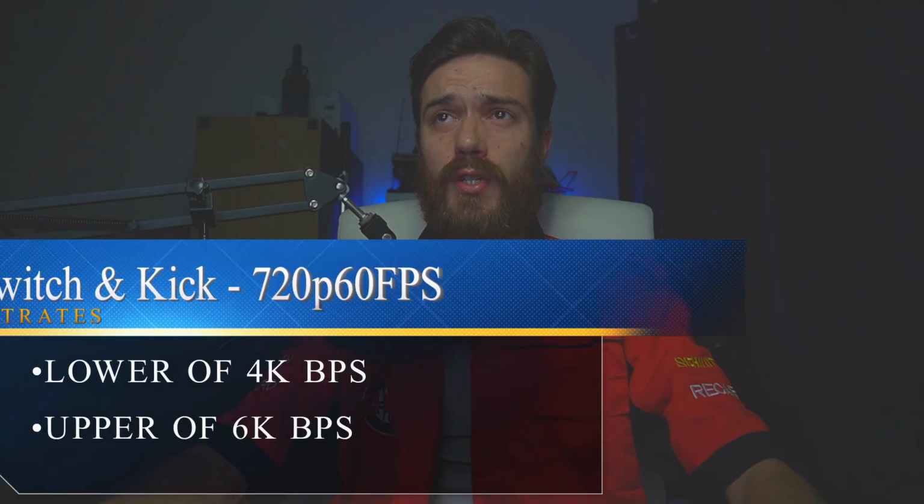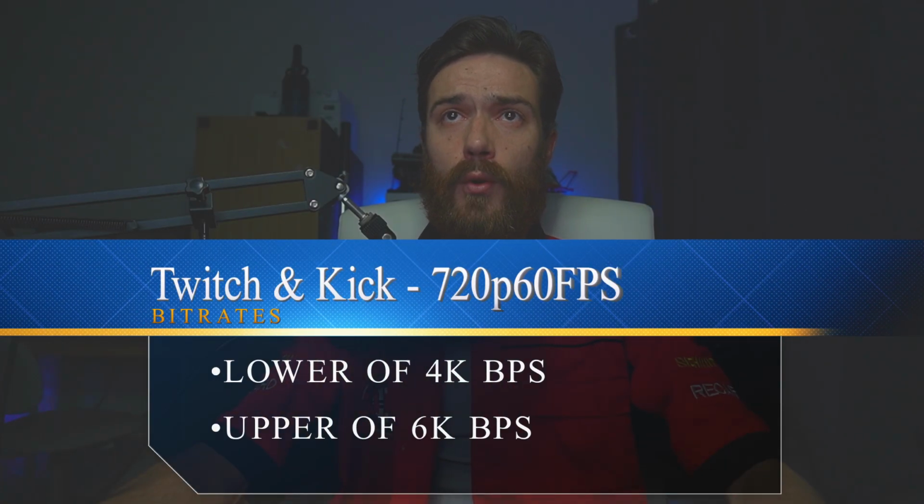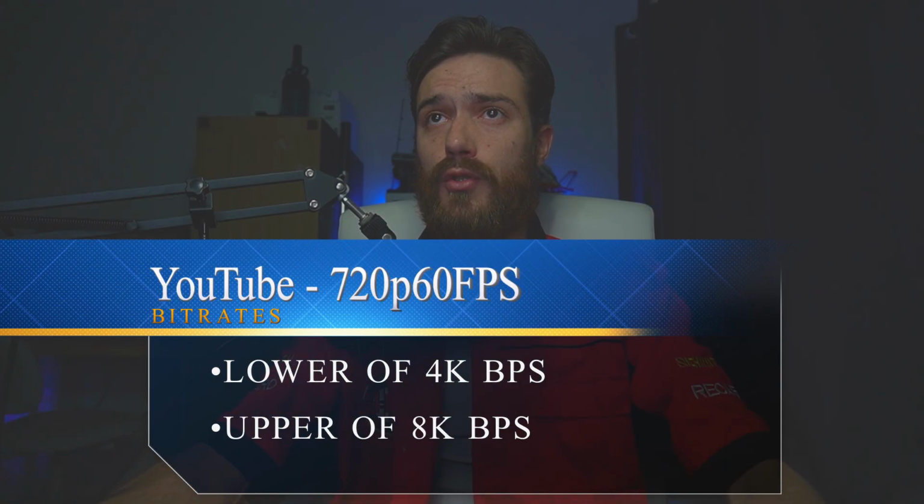Therefore, for a 720p 60fps stream to Twitch and Kick, a bitrate should be between 4 to 6K bits, and to YouTube with an upper limit of 8K bits per second. The wiggle room between our upper and lower limits is the bounds of which you can adjust your stream output quality and computer performance. Keep in mind, we have our stream audio bitrate which adds on top of our video bitrate to form our total bitrate.